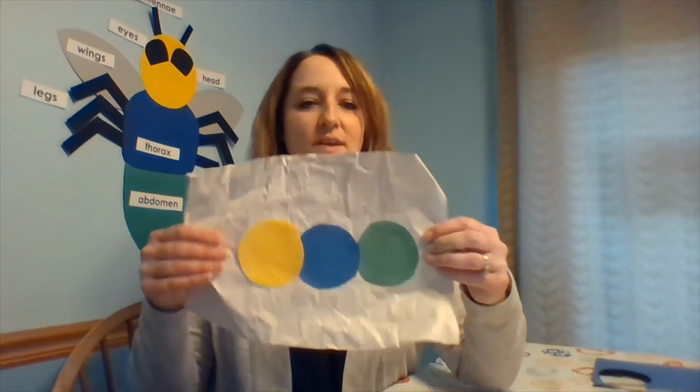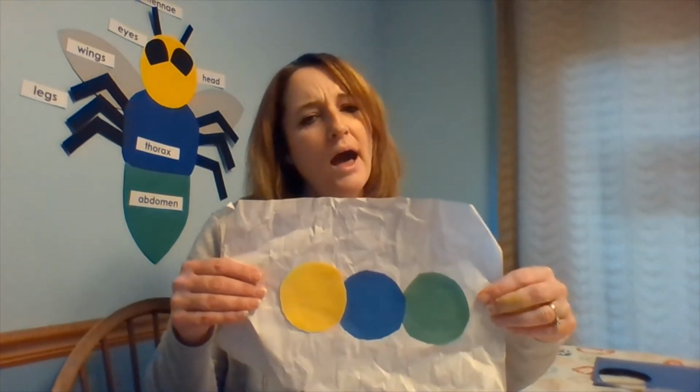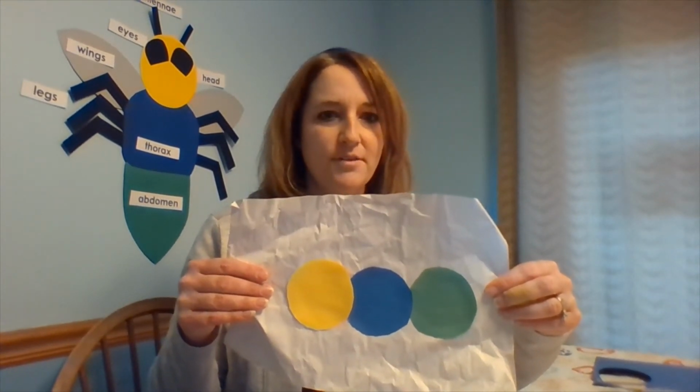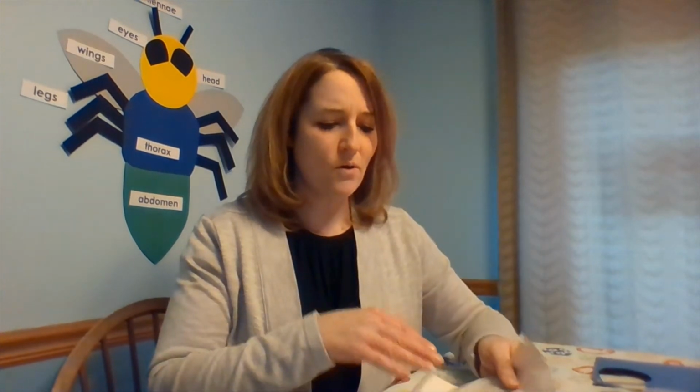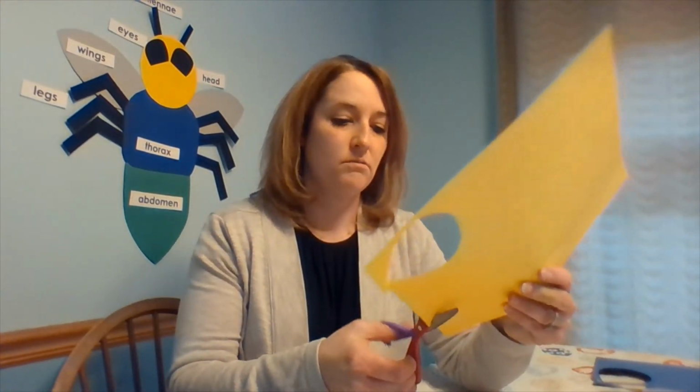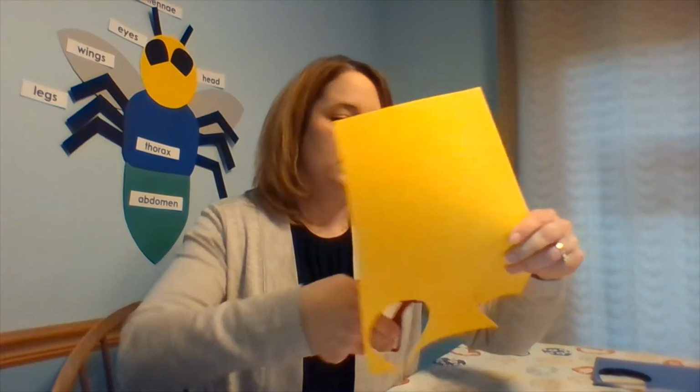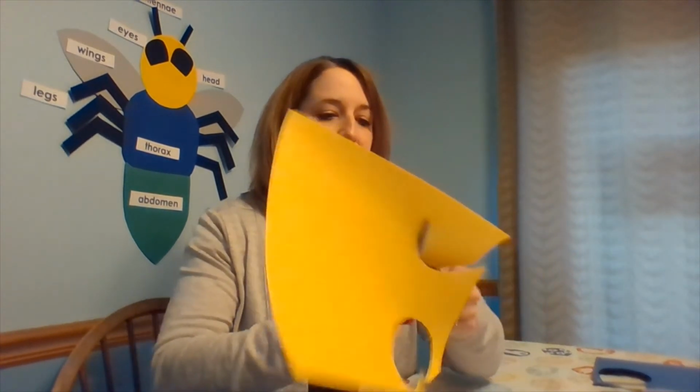Okay. So now I have 3 body parts, but you know, I want my insect to have wings. So how can I make wings? I'm going to have yellow wings, and I know what I'm going to do. I'm going to cut out another circle. So I'm cutting it out.